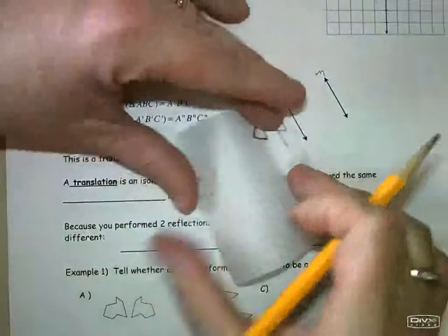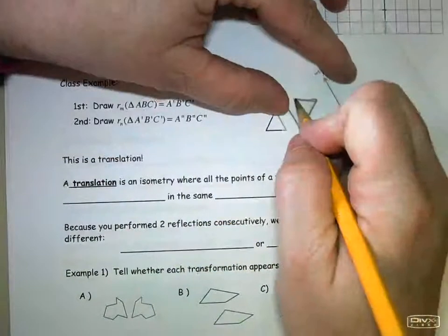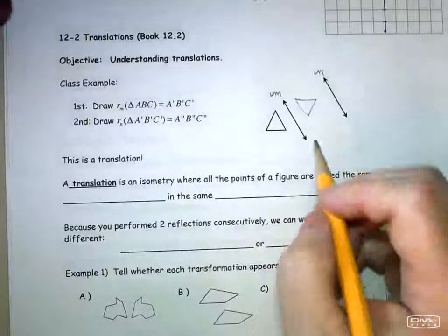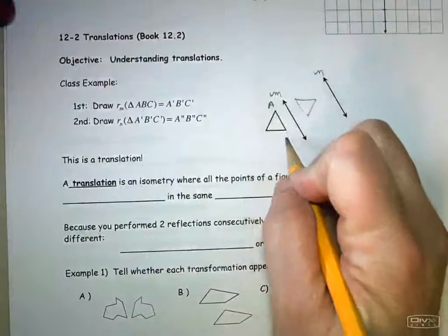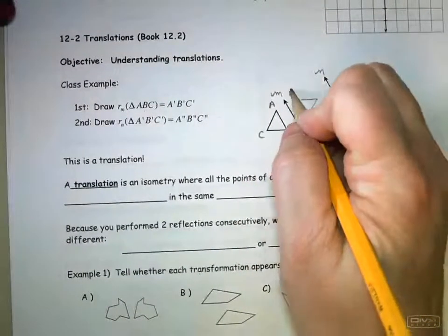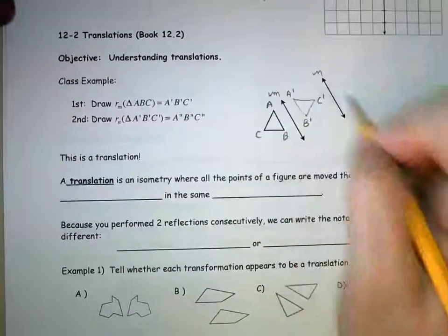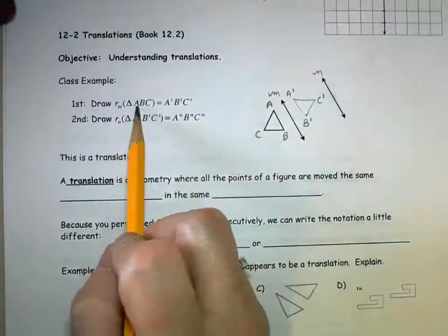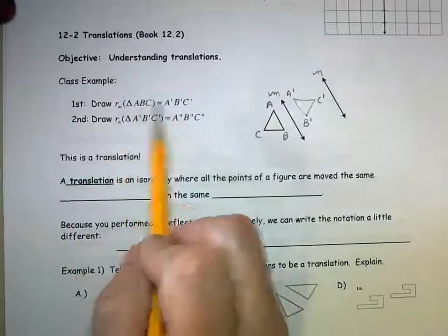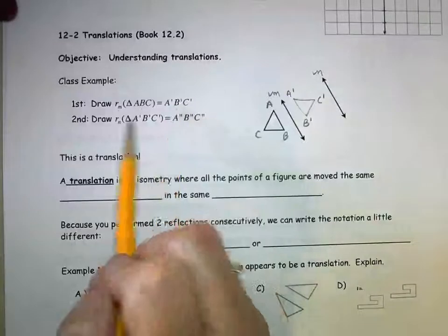and then we take the paper, tracing paper, and flip it over and line it up, and then we trace the triangle again. So these should have letters in here. We'll call it ABC, and what I've just created is A prime, B prime, C prime. So I took the triangle, reflected it over the line, and that became A prime, B prime, C prime.